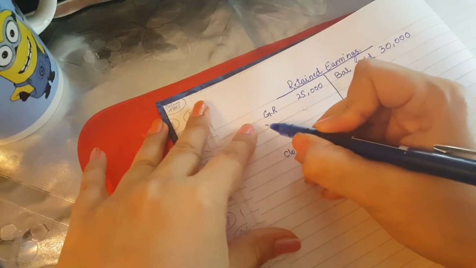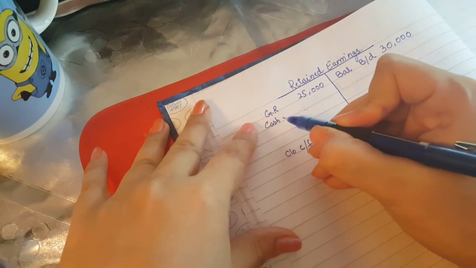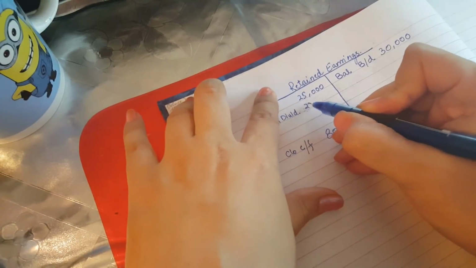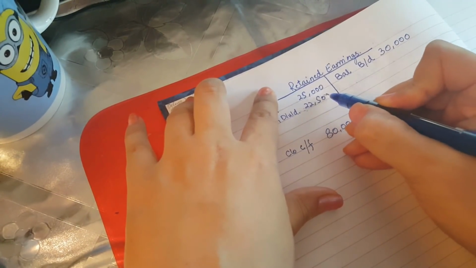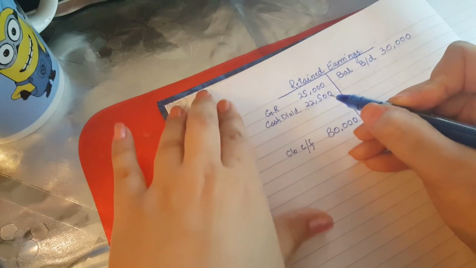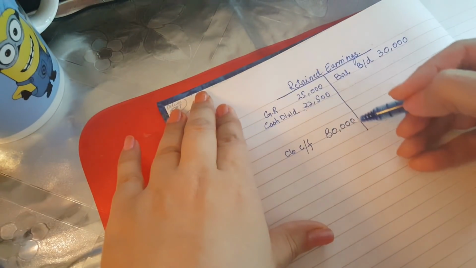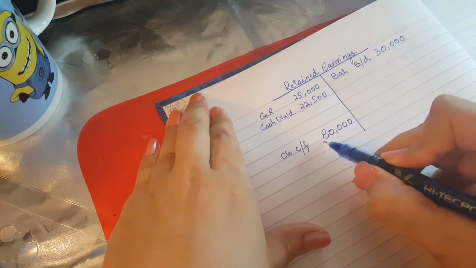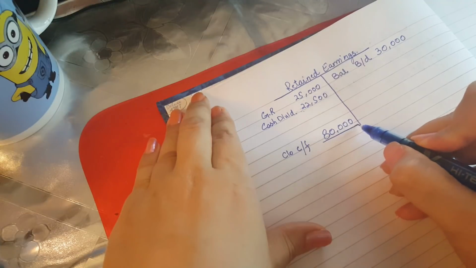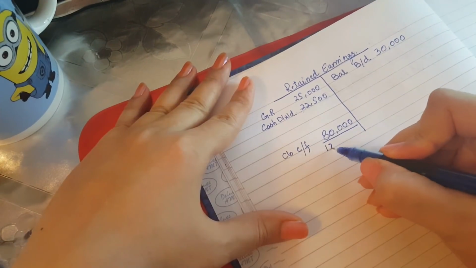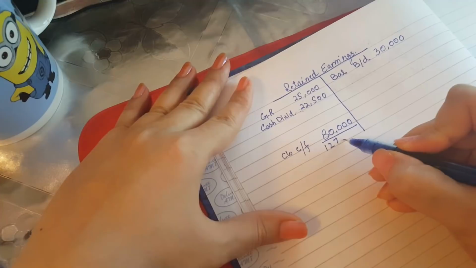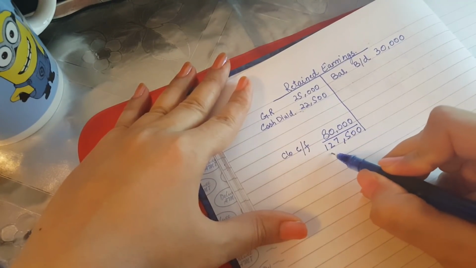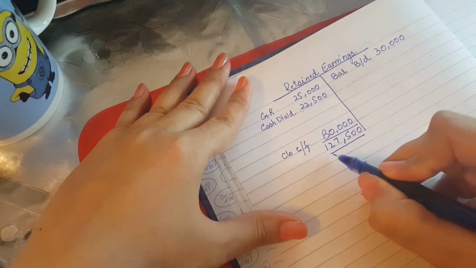I repeat. So here I will write cash dividend, which is 22,500. So now we will make a total of this debit side first. So this becomes 1,27,500. So this is the total of the debit side.